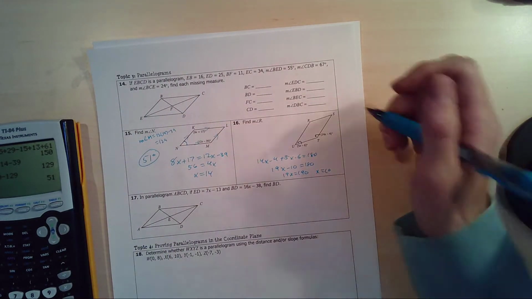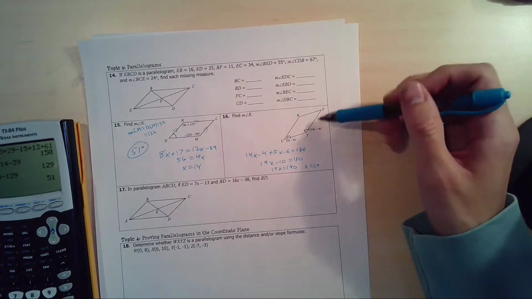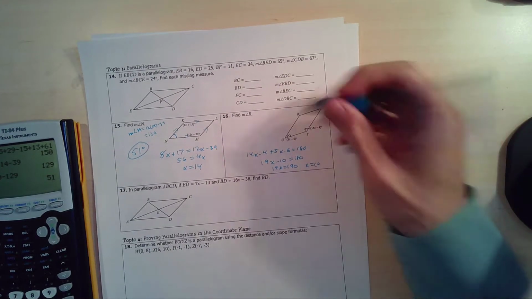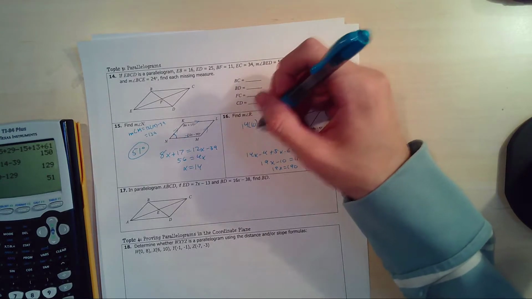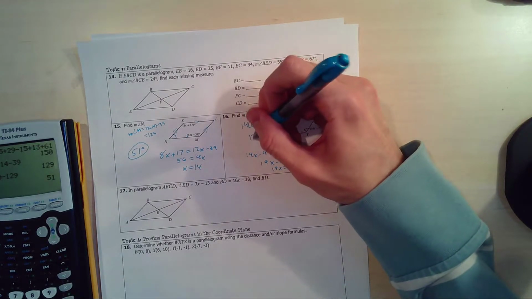Okay, that's the actual answer here. And here it says find the measure of angle R. Well, R is equal to T, so we just do 14 multiplied by 10 minus 6, and that's going to be 140 minus 6, which is 134.